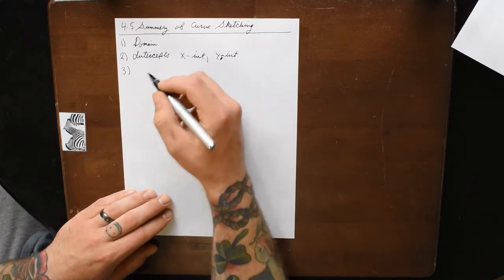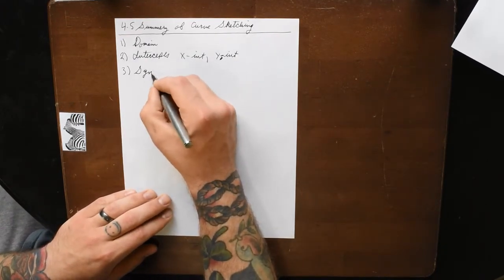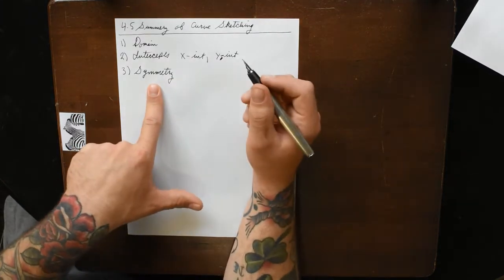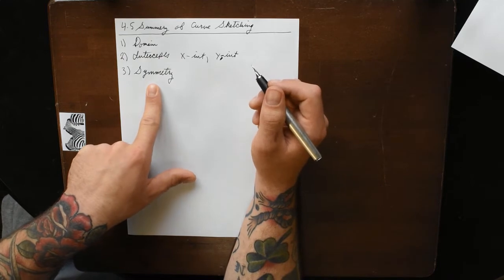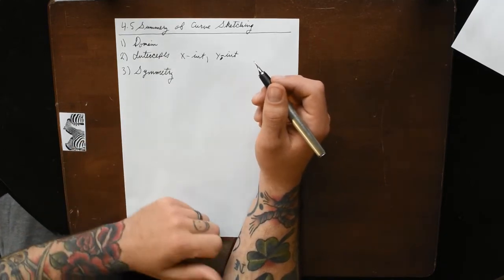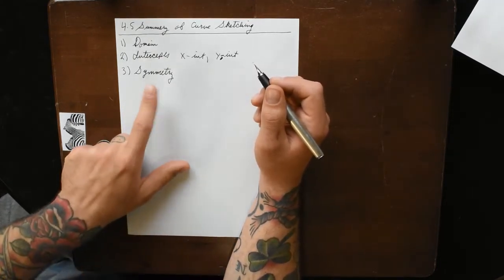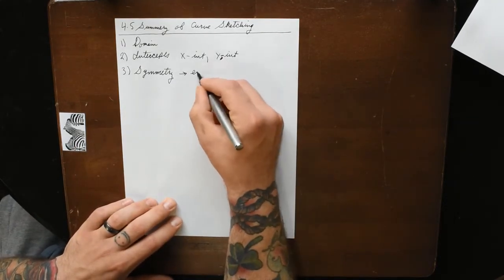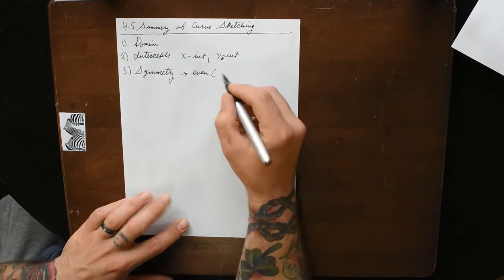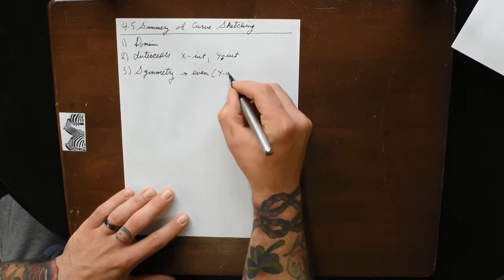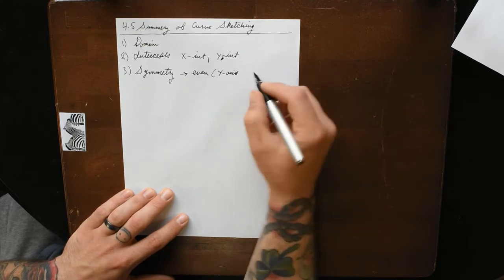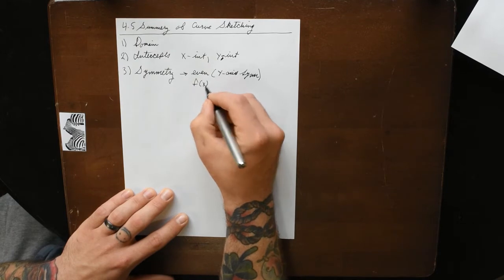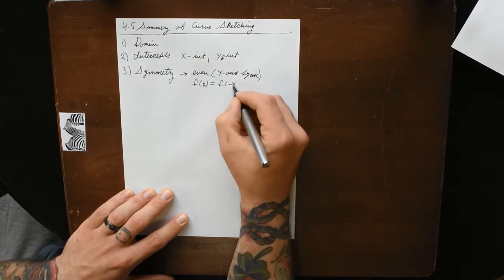3, we want to talk about symmetry. Now symmetry was something that was in chapter 1. I know that it gets talked about a lot in college algebra, it gets talked about in trigonometry, so I'm going to refresh here. By symmetry, we know a function is even, or it has y-axis symmetry, if f of x is equal to f of negative x.